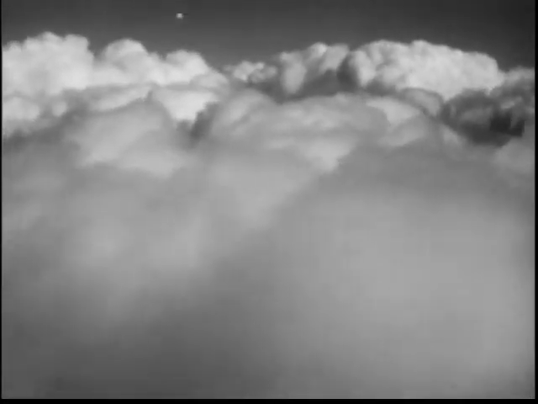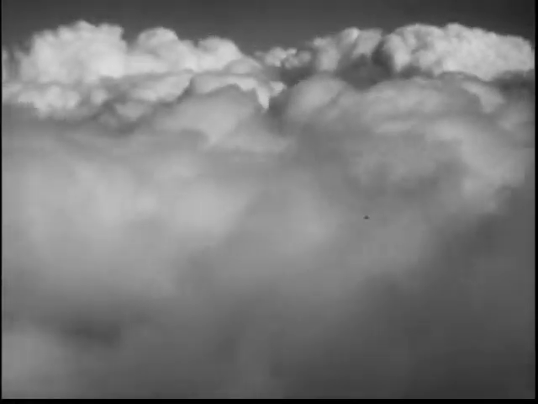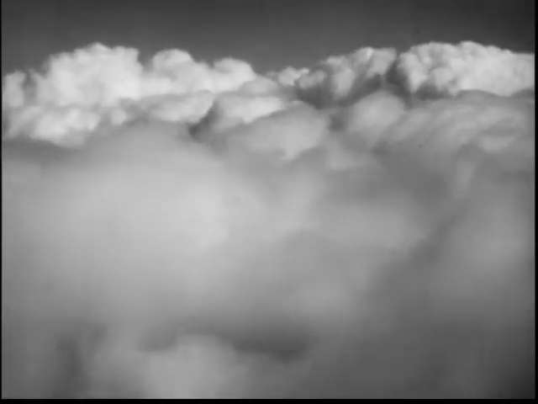Of course, airplanes are not the only massive objects which remain aloft in the atmosphere. Clouds may also weigh many tons. How can the water droplets which make up the cloud remain aloft? Let us take a closer look at the cloud.